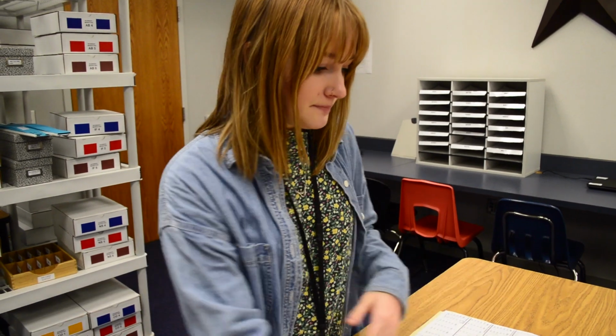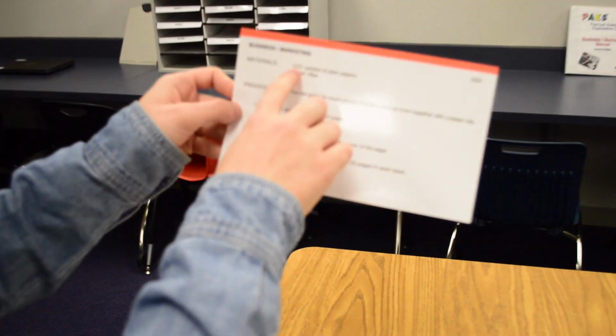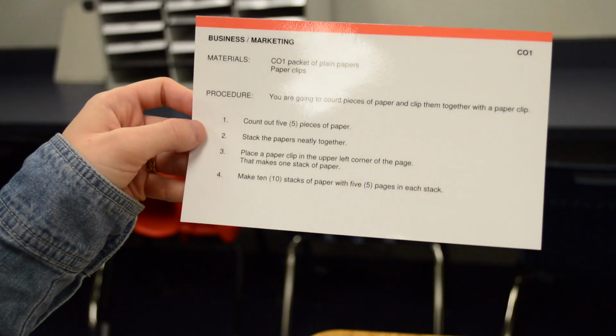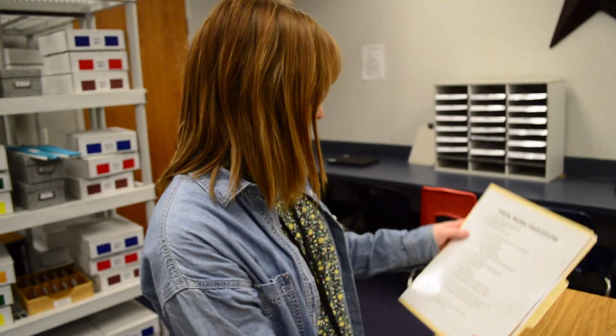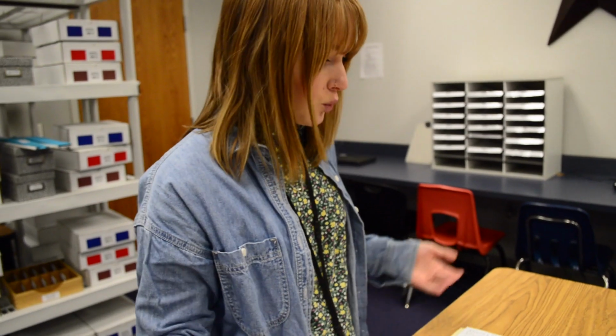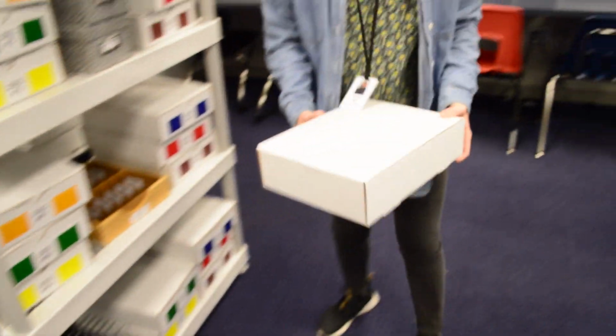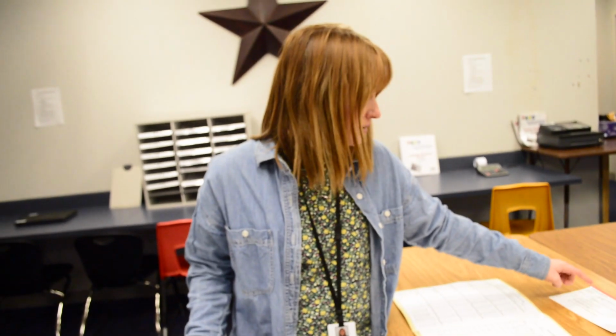Okay, now that we are in the business marketing area, we have everything that we need except our job materials. If we look on here, it says the materials that we need are the CO1 packet of plain papers and the paper clips. We don't have them right here, obviously. And if we follow this, it says after we went to the job area, we need to get our job materials, which is what we need. So we need to find the CO1 box. Everything that we need might not be in the box, so always keep your eyes open to seeing other things that you might need. And it'll always say on your card exactly what materials you need.